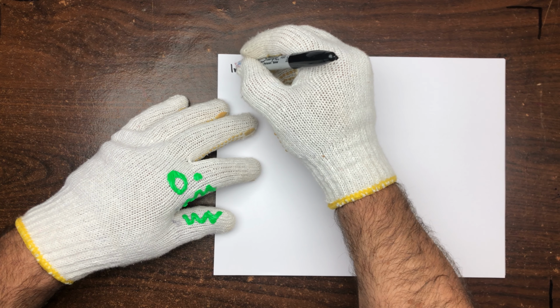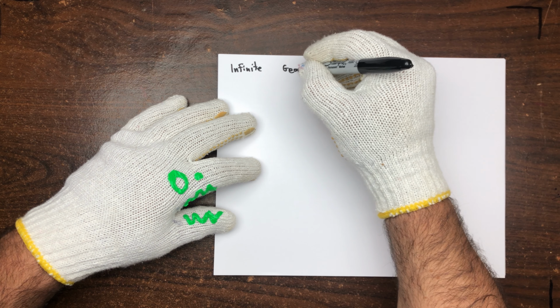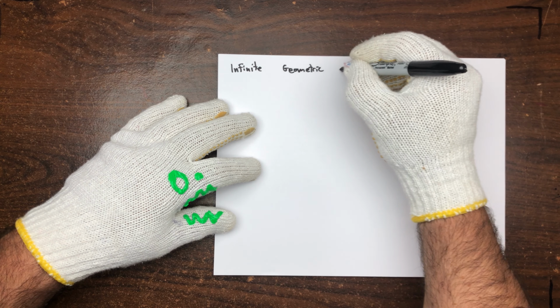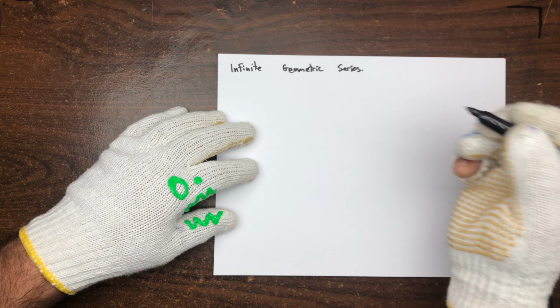The infinite geometric series. Let's start off with an example.